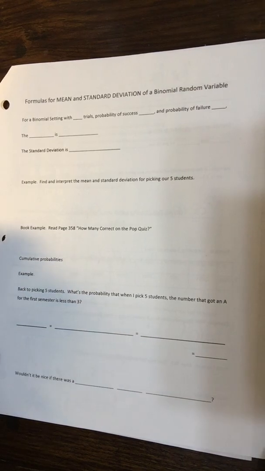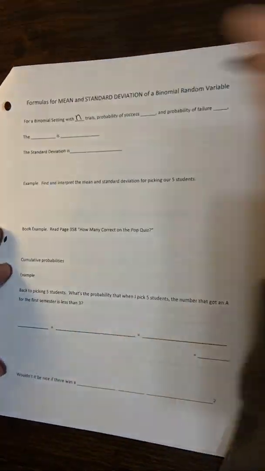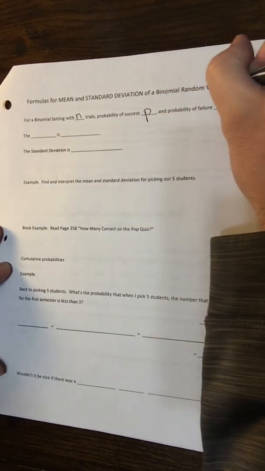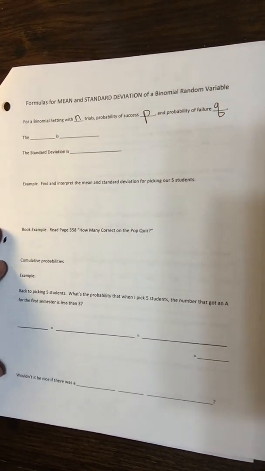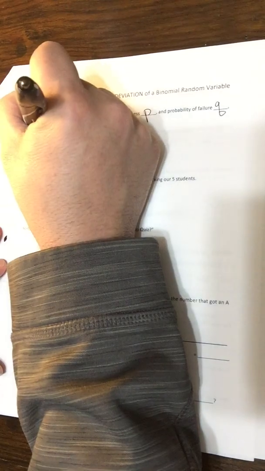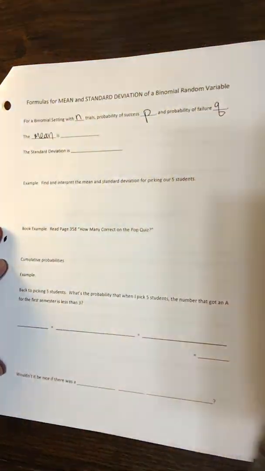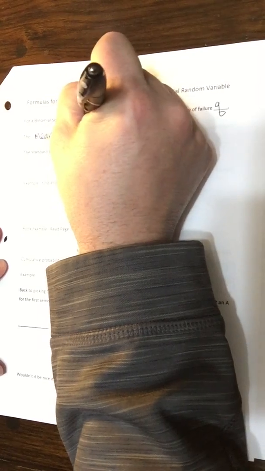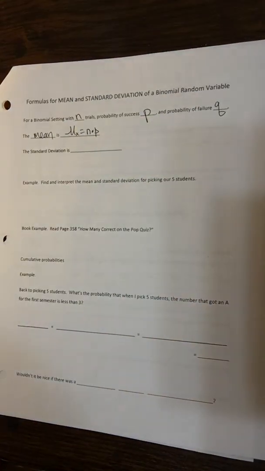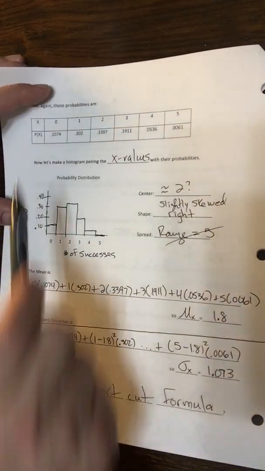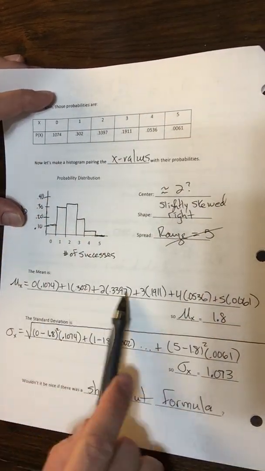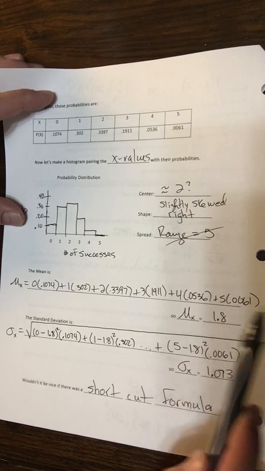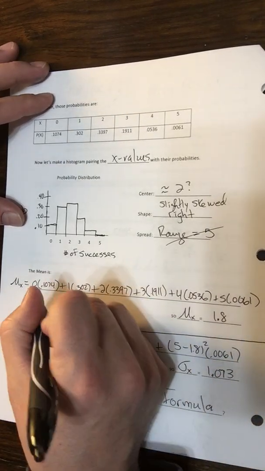Now, let's see. Formula for mean and standard deviation. We're looking for a shortcut. For a binomial setting with n trials, the probability of success p, and the probability of failure q, here's a formula. Ready for this? The mean is mu of x equals n times p. How awesome is that? Instead of doing all of these, you can just go n times p.